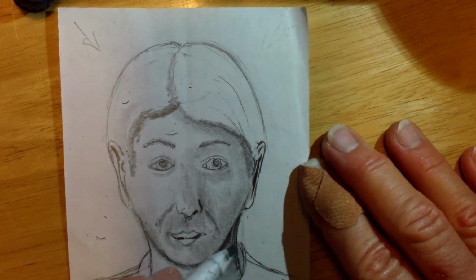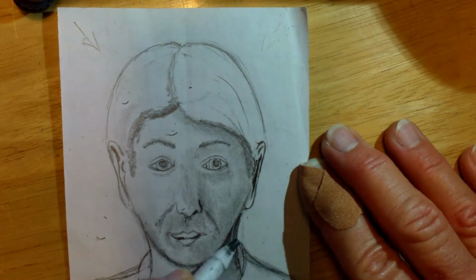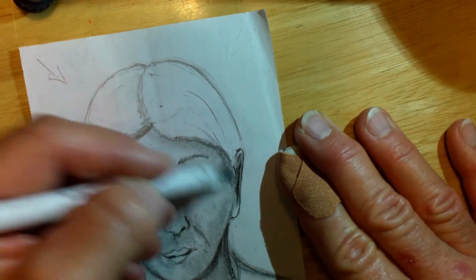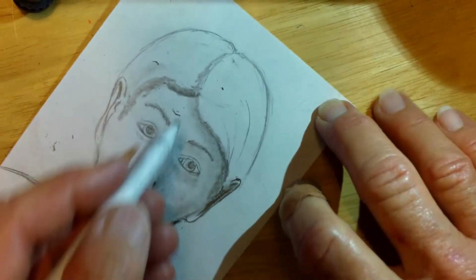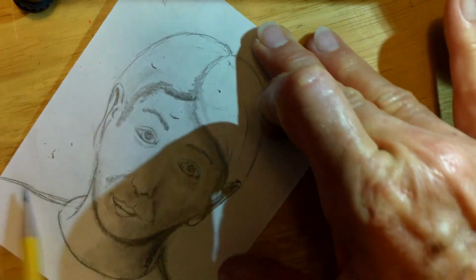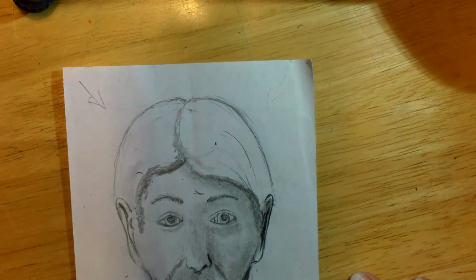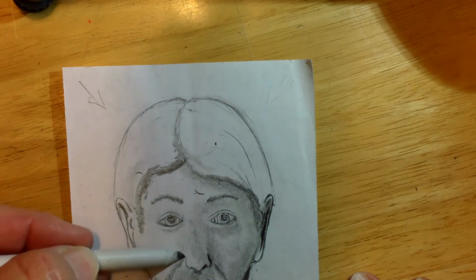Wish I had a cleaner stump blender. This one's a little dirty.